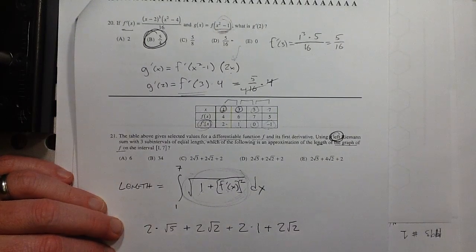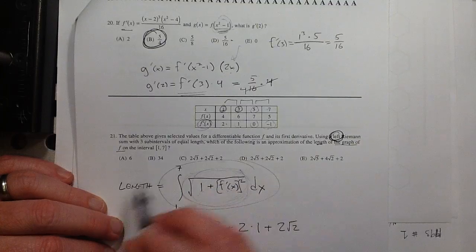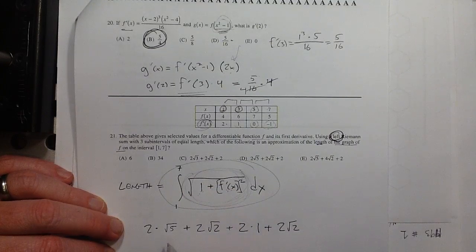So that's the left Riemann sum approximation for this integral. So let's see. I've got 2 square roots of 5, 4 square roots of 2, plus 2. So that looks like this.